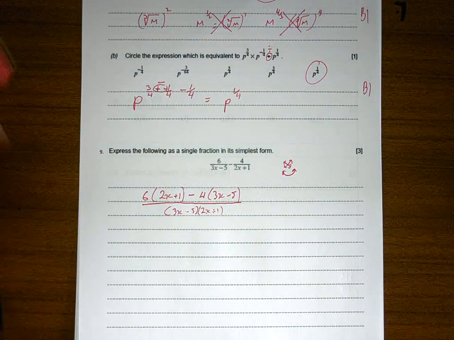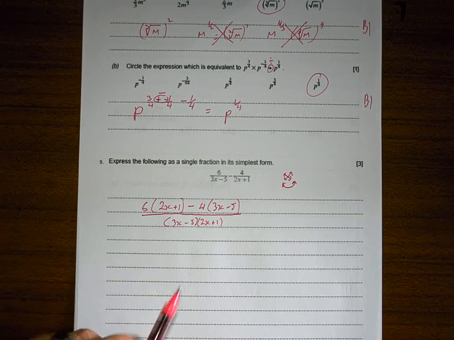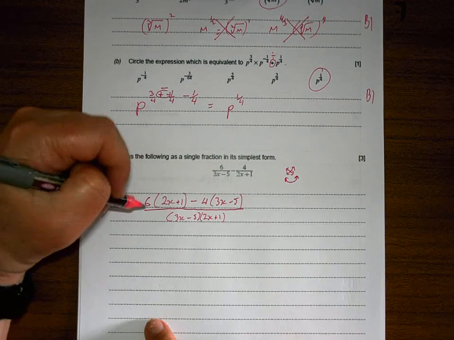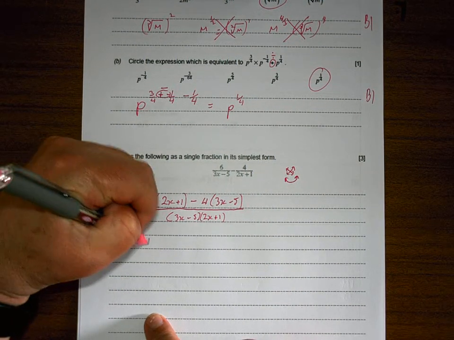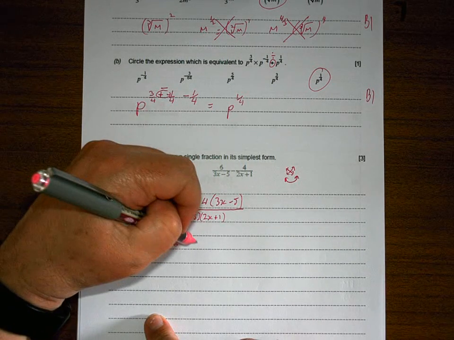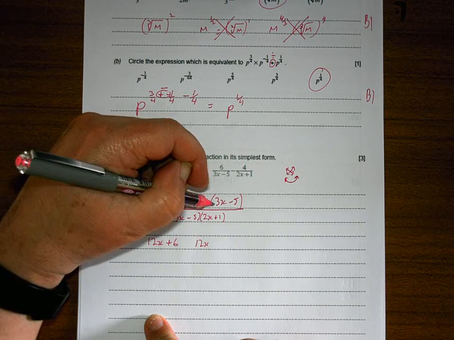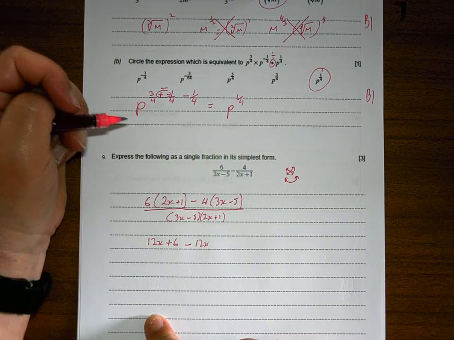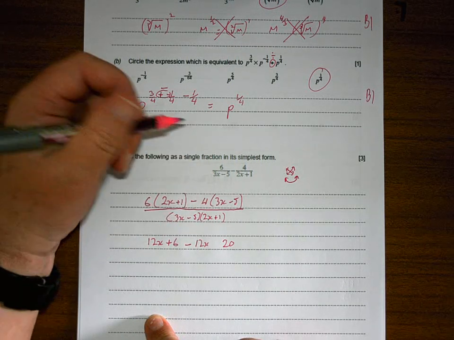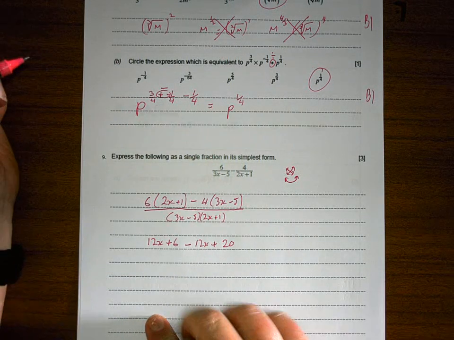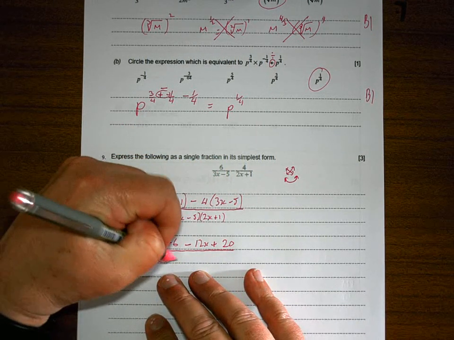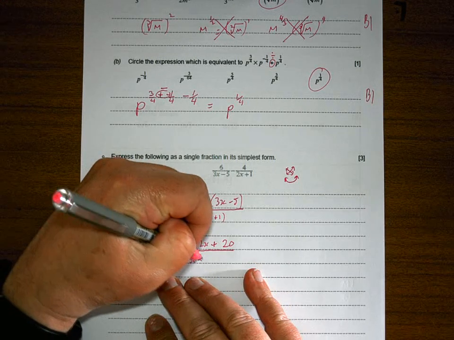So we've done all we're going to do to the bottom, but we can tidy up the top. Get rid of the brackets. So I've got 6 times 2x, 12x plus 6. 4 3s are 12x, minus times a plus is a minus. 4 times 5 is 20, minus times a minus, the signs are the same, that becomes positive. All over 3x minus 5, 2x plus 1.